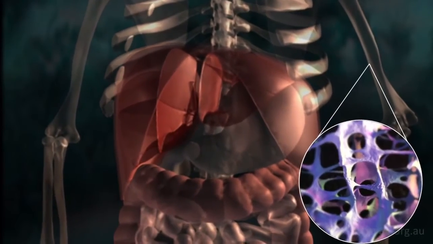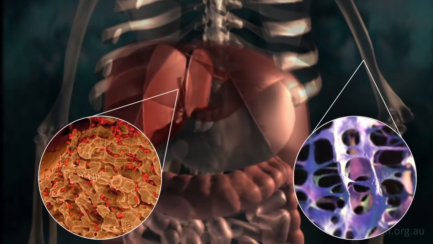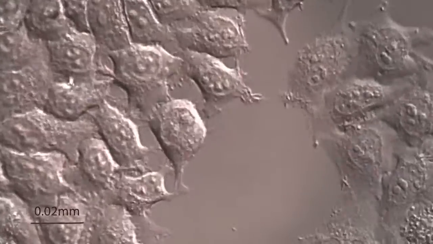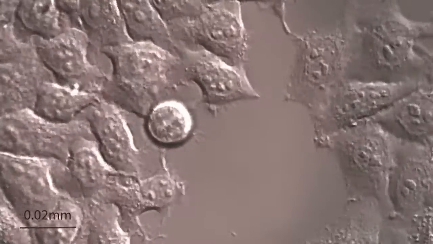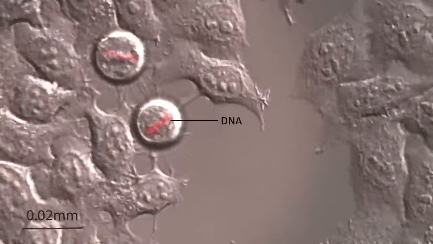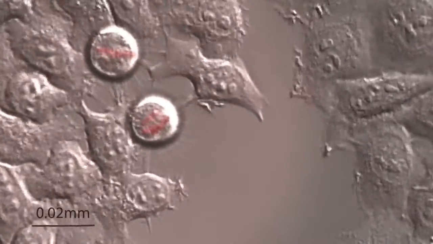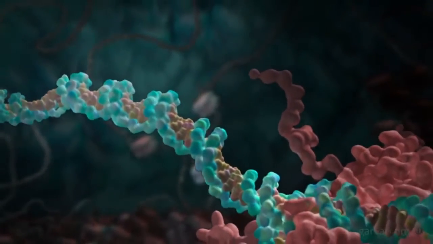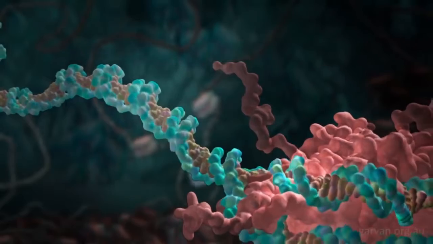What makes a bone cell, or a liver cell, a liver cell? Different cells use the information contained within the DNA in different ways. Some parts of the DNA in one cell will be active, but not in another. This genetic information is encoded within the letters or bases of our DNA sequence.